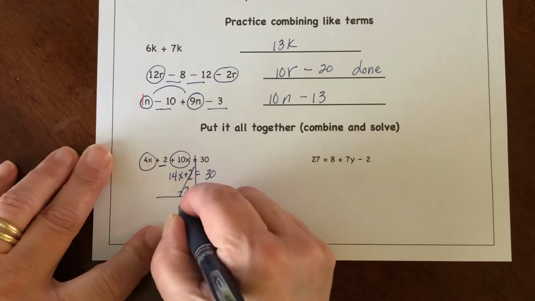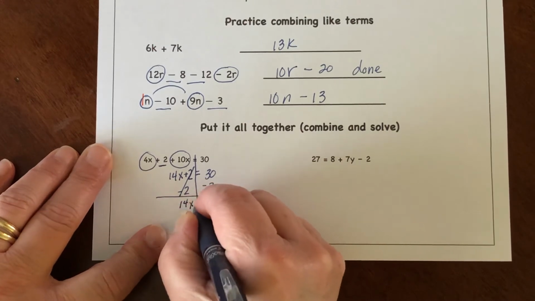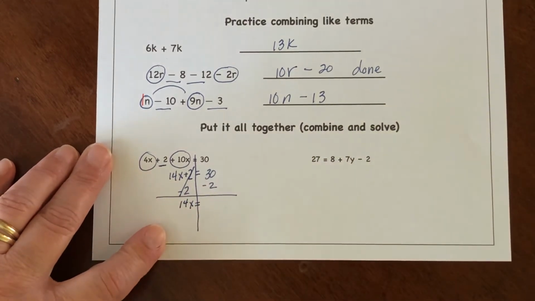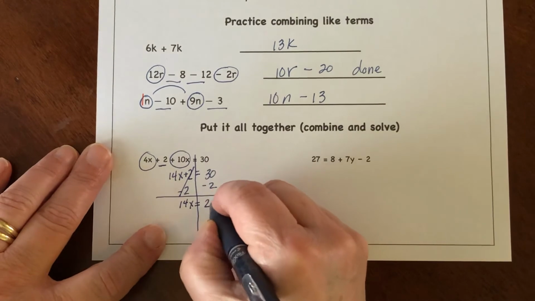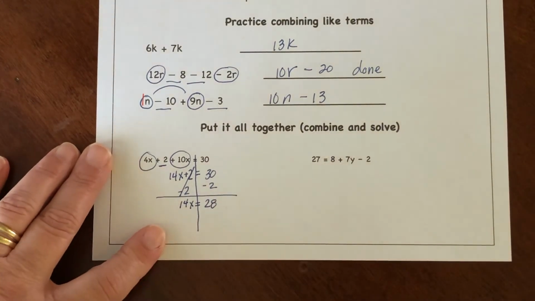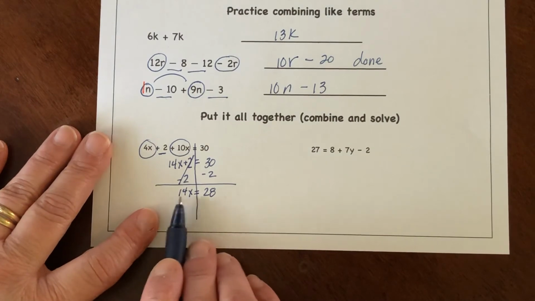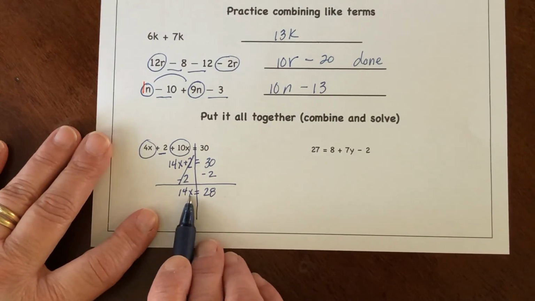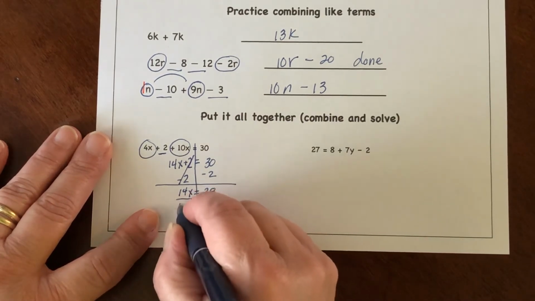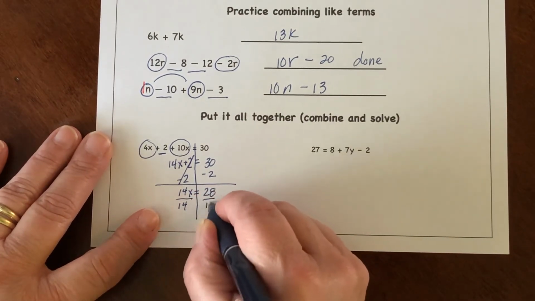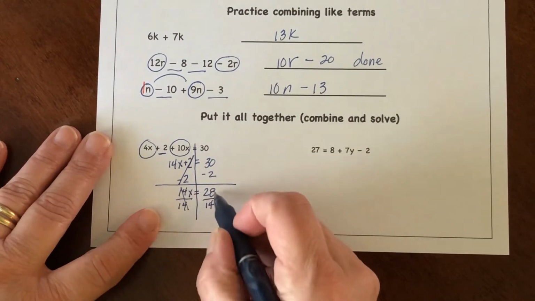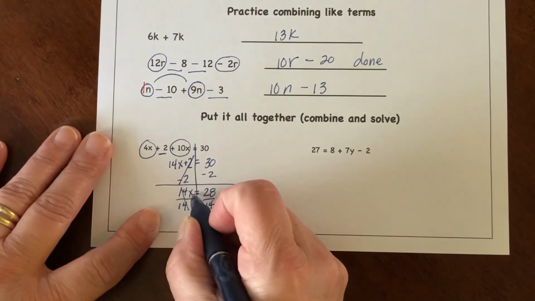So that becomes a 0, and 14x plus 0 is 14x. 30 minus 2 is 28. So my last step here to get my variable all by itself is to undo multiplying, because a number right next to a variable means multiply. What is the opposite of multiplying by 14? To divide both sides by 14. And that gives me a really nice number here to divide 28.